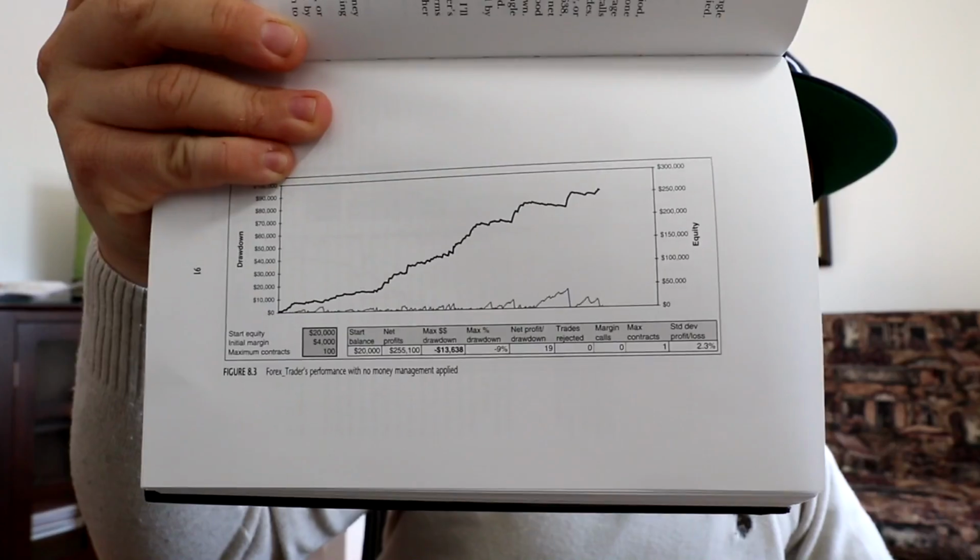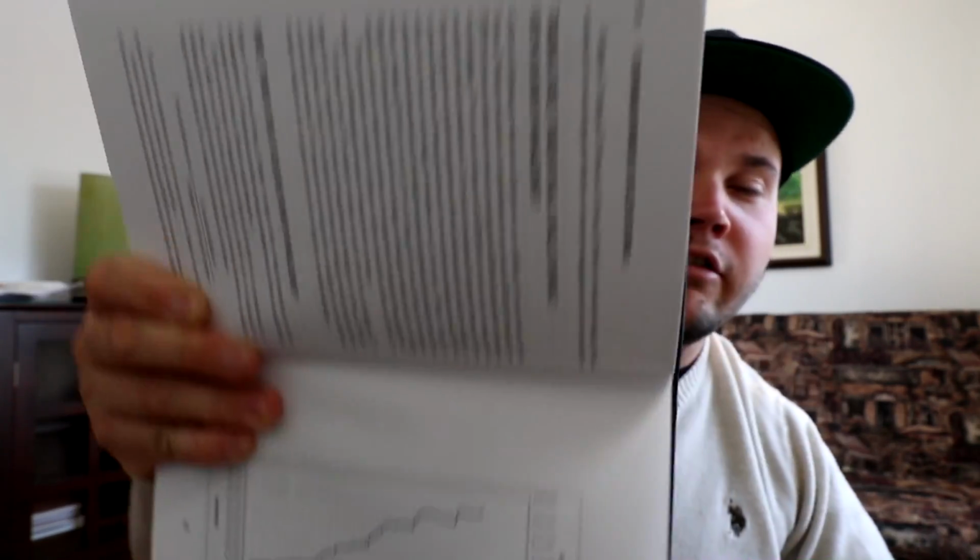And here's one where it's risking pretty much always the same lot size per trade. So you'll see over here, it's not a dollar amount, but a lot size. The graph is pretty similar, and the profit overall goes from 0 to 250,000, a little bit better. But that's with no risk management. You could have a big trade with a big stop loss, and you will still use the same lot size, which I think is stupid.